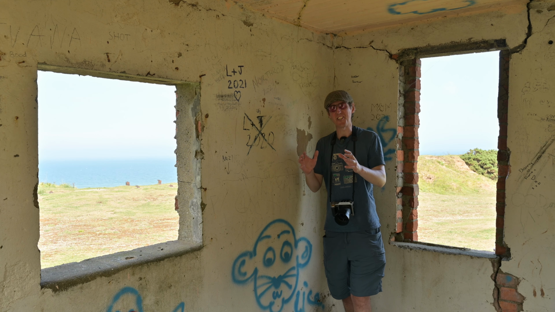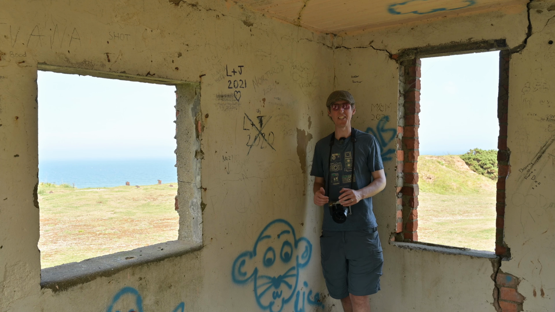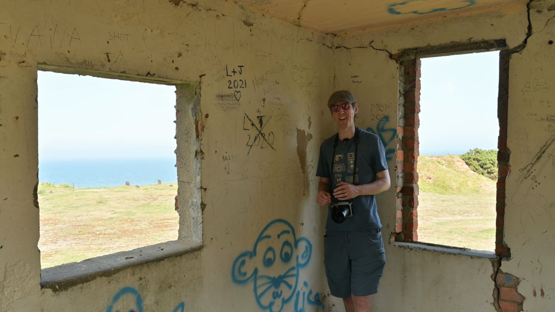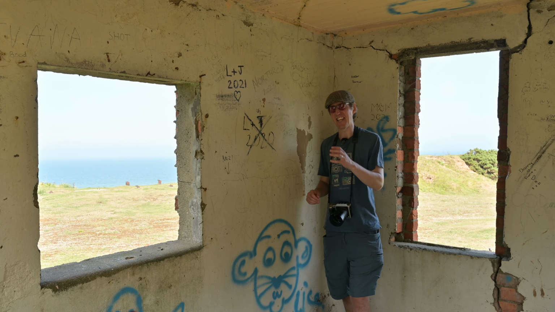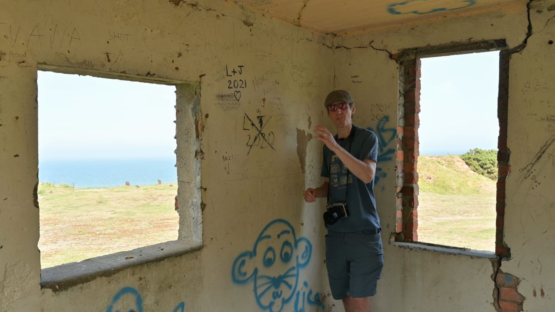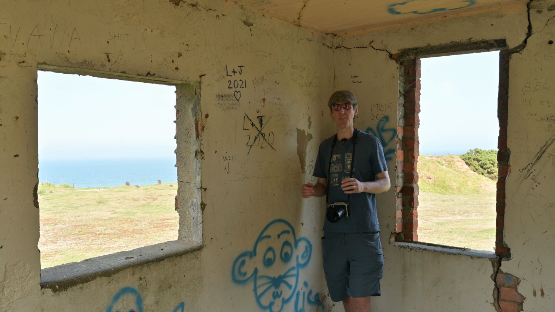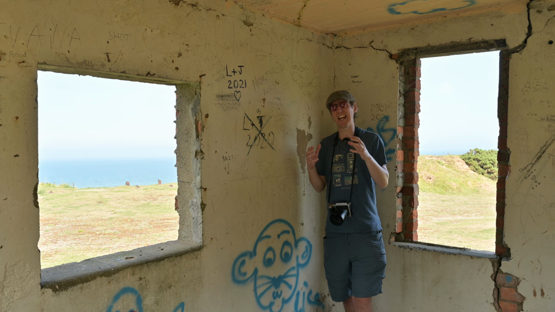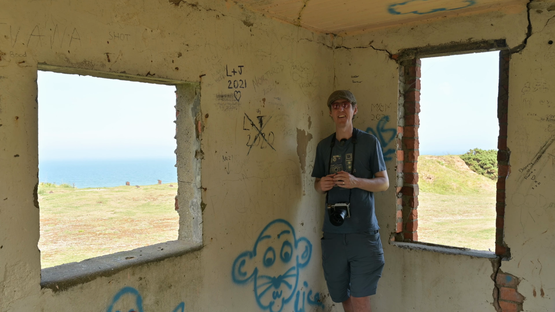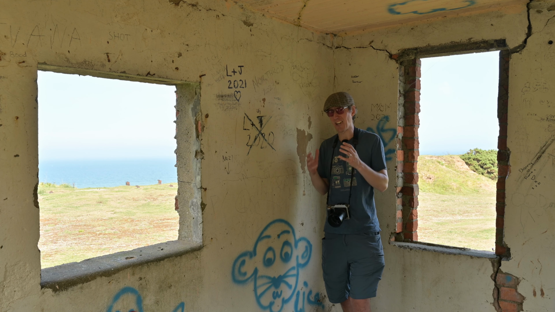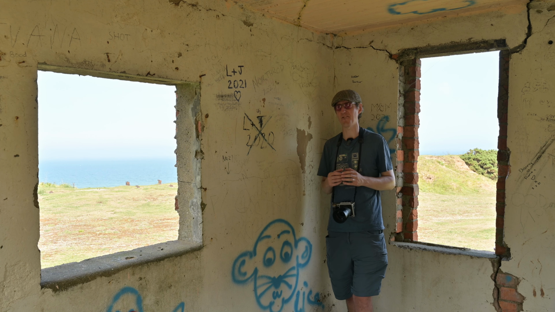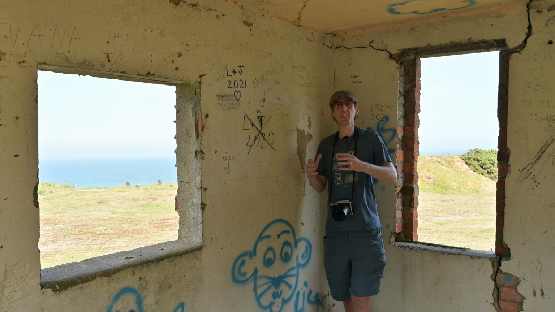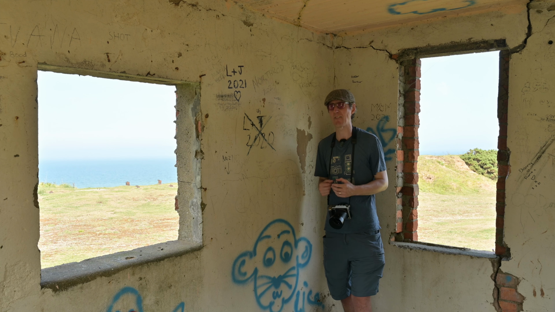The second composition that I was thinking of going for with this building is actually inside, looking out through these two windows. My intention is to expose for what's going on outside the windows. So you see the seascape through this very contrasty, shadowy frame. Not only is it adding to that gritty feel that I'm trying to get across, it's also maybe showing off the perspective of the people that used to be in this building during wartime.